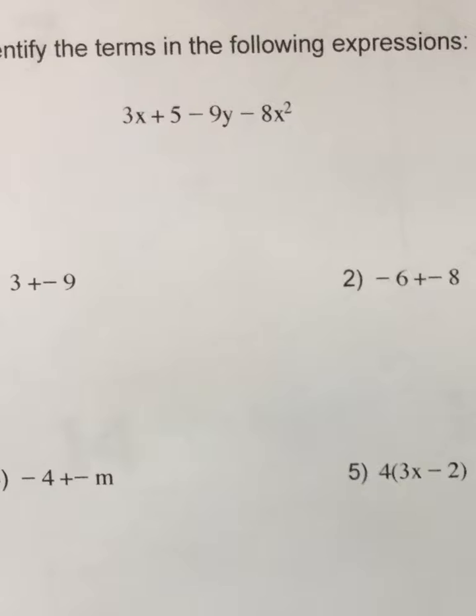I want you to look at this first problem. How many terms do you see? We've got 3x. Please take notes on your paper and follow along. Positive 5, negative 9y, negative 8x squared.